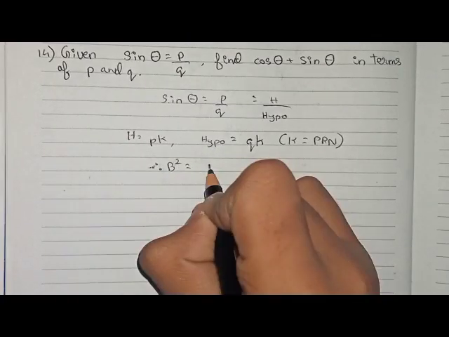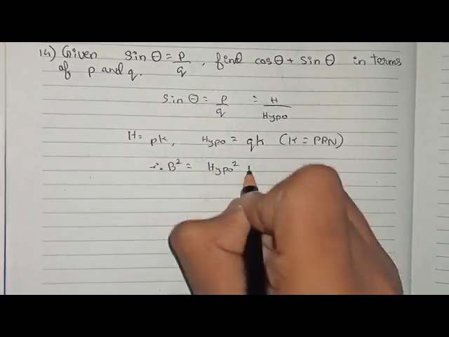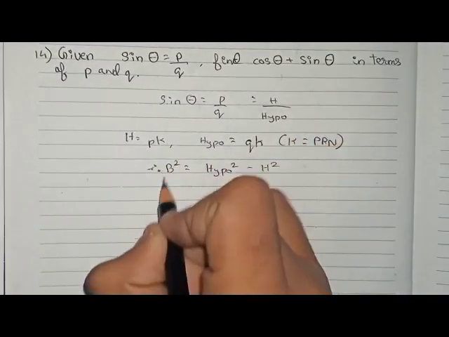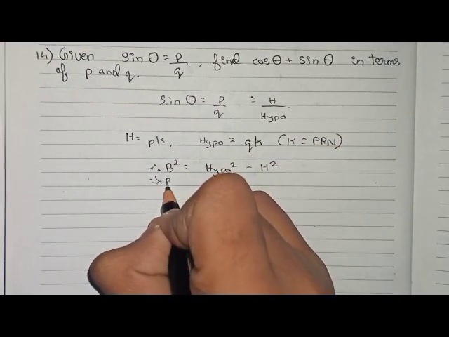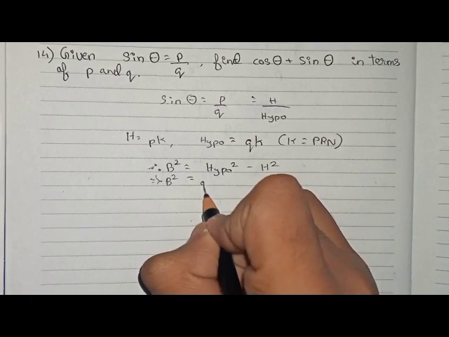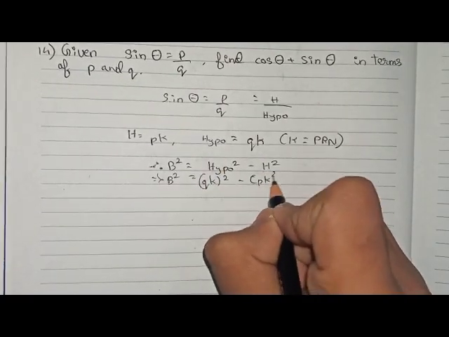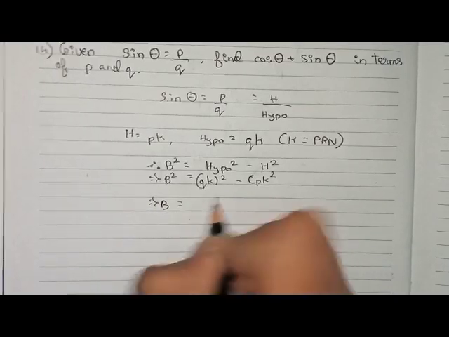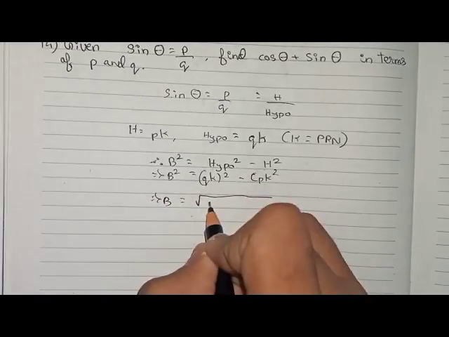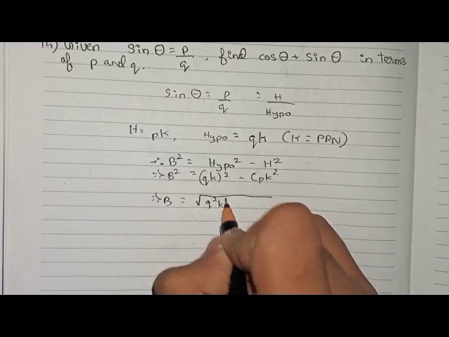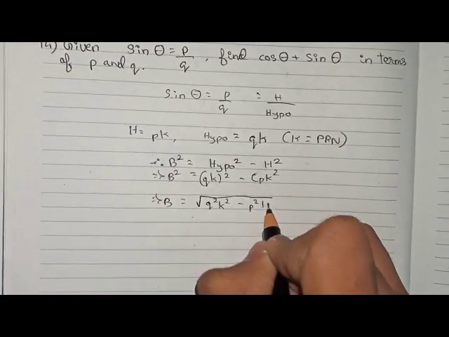Base square is equal to hypo square minus height square. We apply a direct formula. The base square is equal to hypo square, it is qk square, minus height square, it is pk square. So base is equal to root over q square k square minus p square k square.